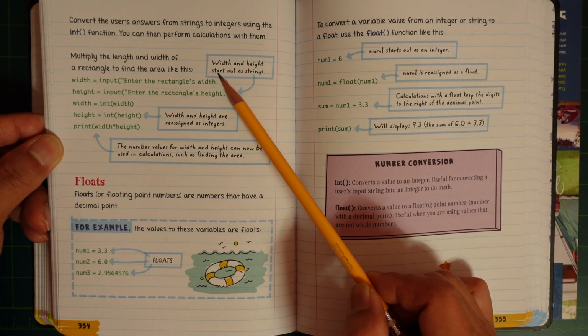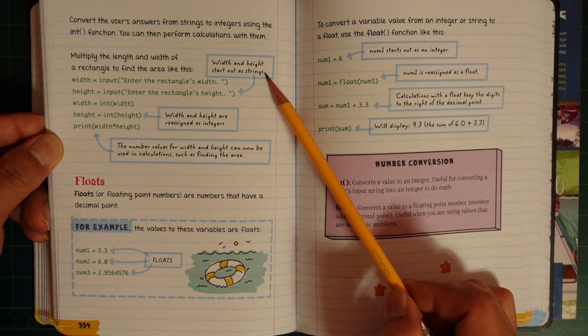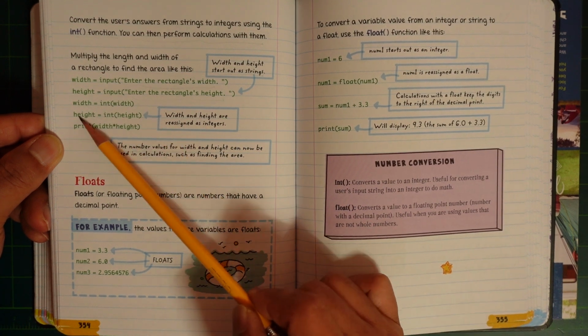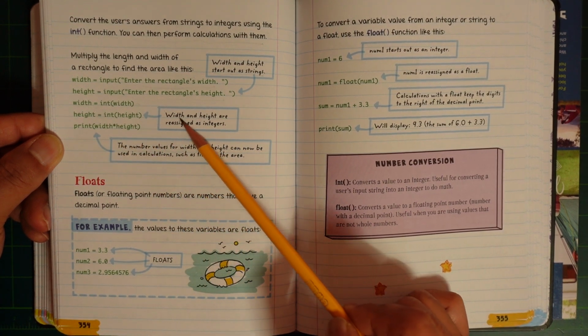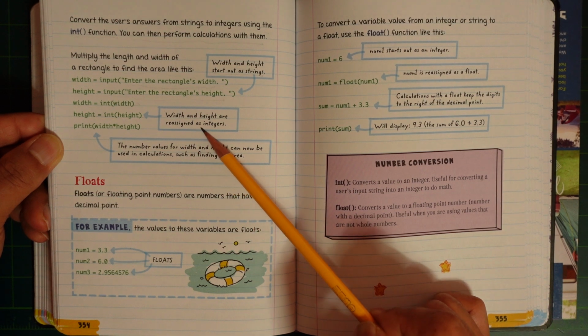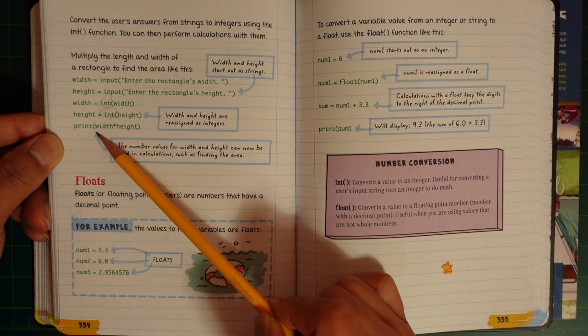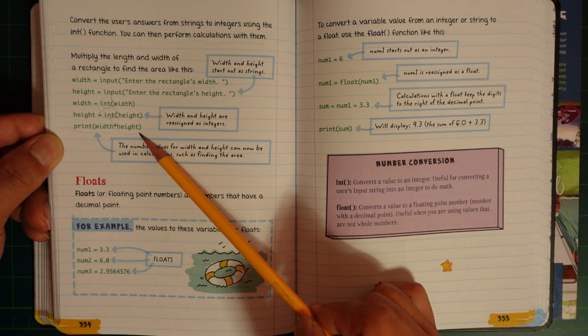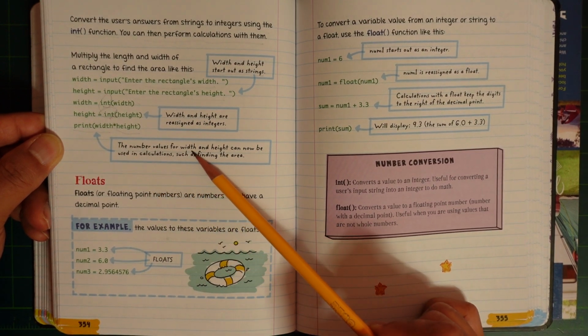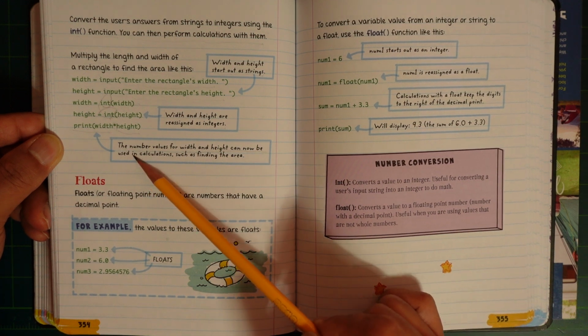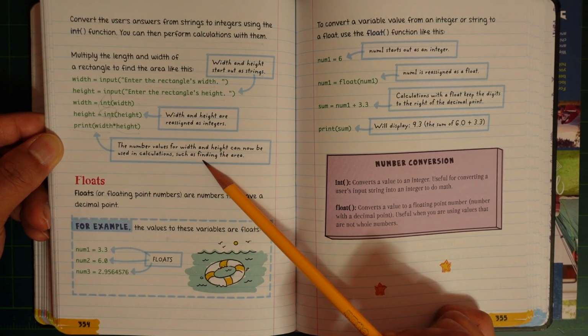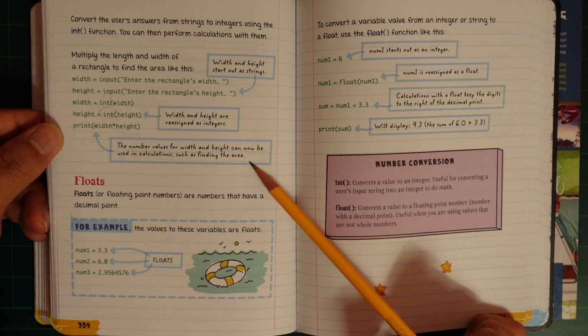Width and height start out as strings. width = int(width), height = int(height). Width and height are reassigned as integers. Print width times height. The number values for width and height can now be used in calculations, such as finding the area.